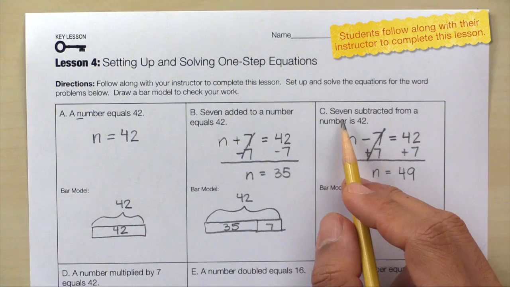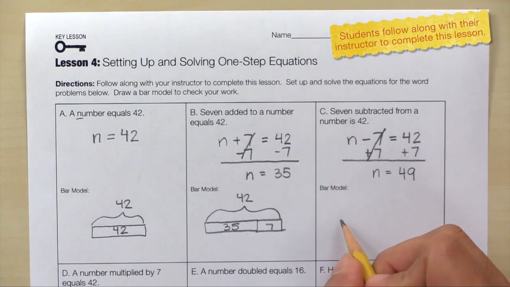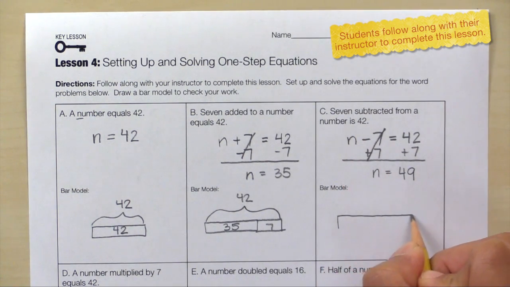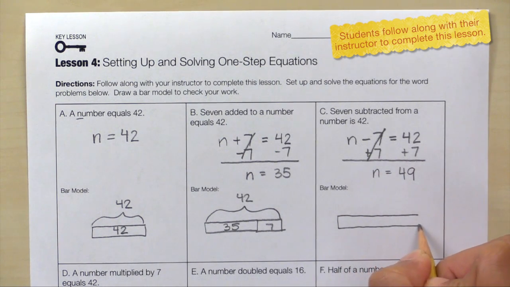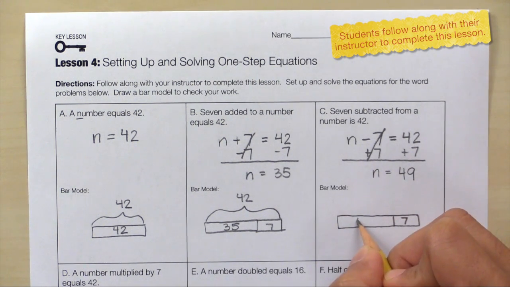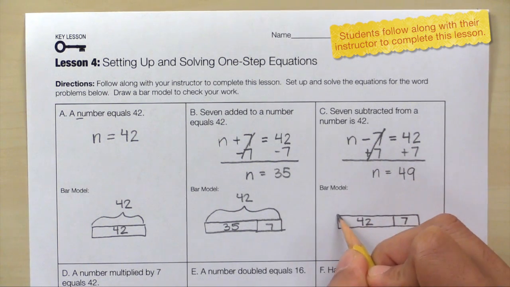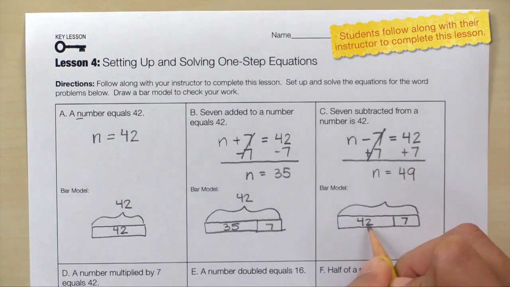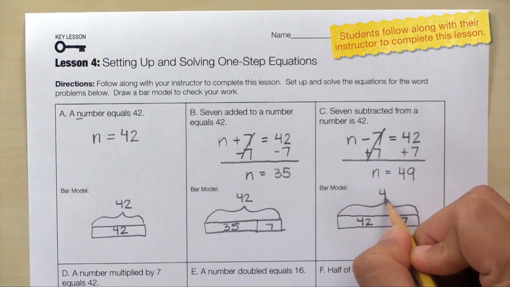Here's the bar model. 7 subtracted from a number is 42. So here's the number. We're going to subtract 7, and that'll leave us with 42. What's the number? The number is 49.